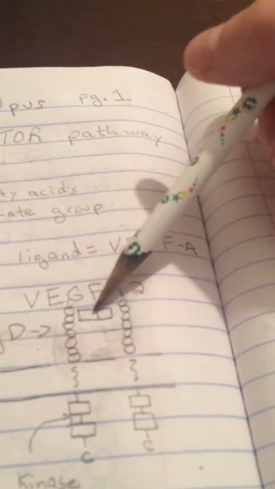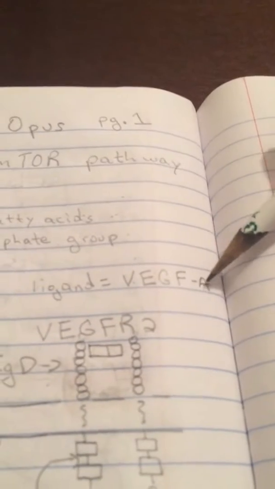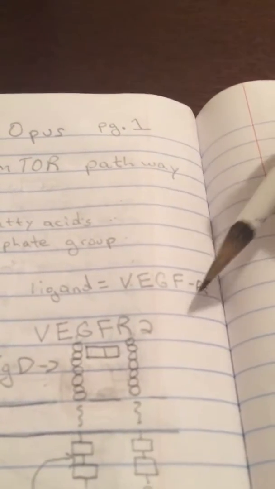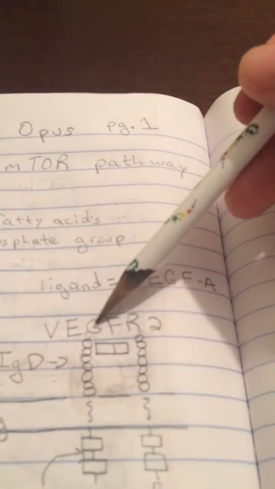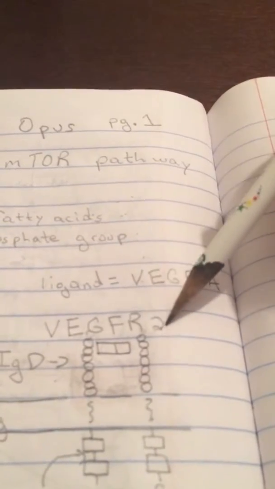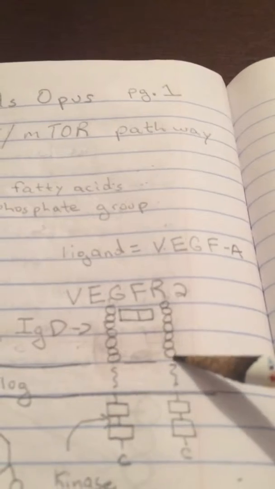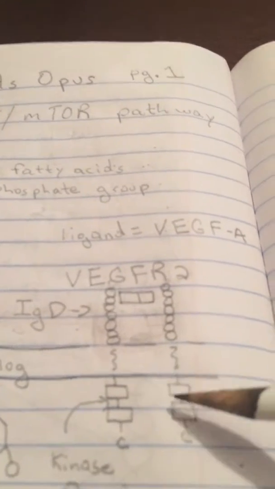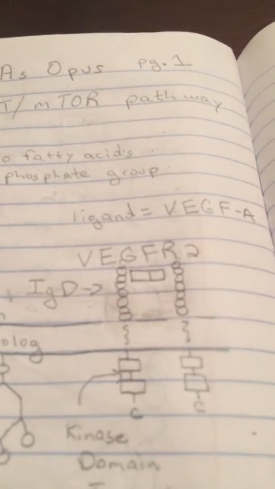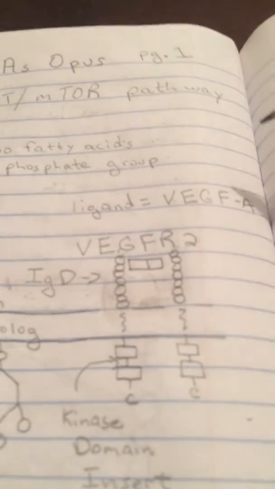So anyway, these two dimerize together via the ligand of vascular endothelial growth factor A onto vascular endothelial growth factor receptor 2. Here is the single membrane spanning alpha helix.